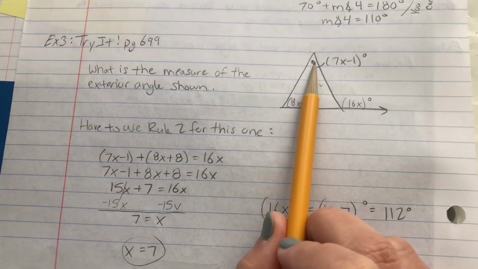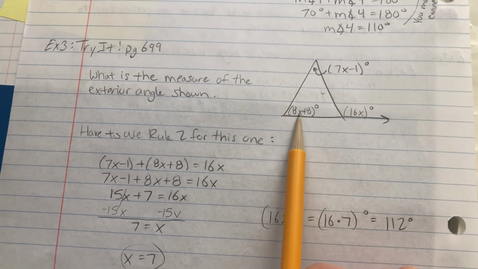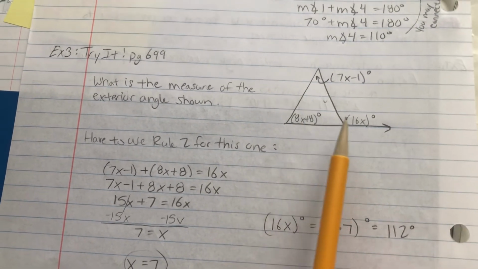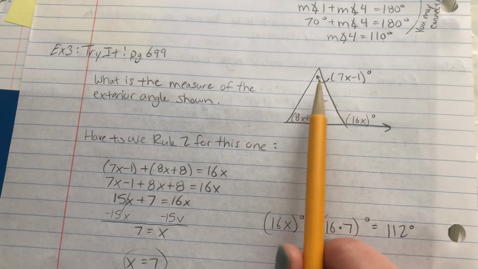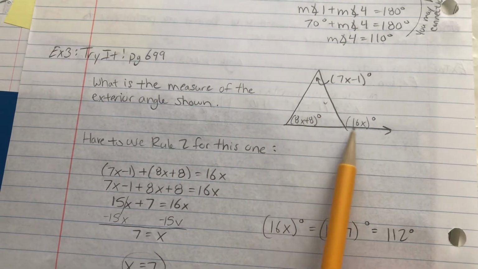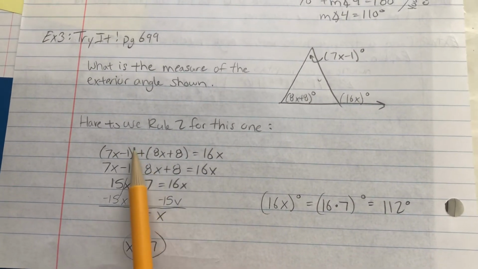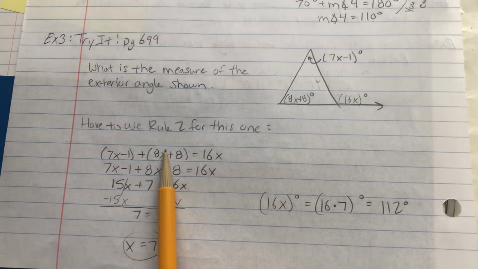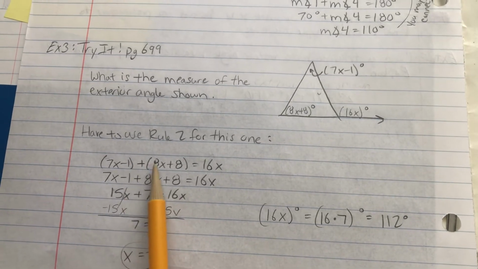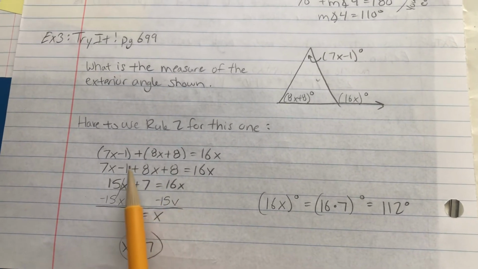We know that 7x minus 1 plus 8x plus 8 equals 16x. And we get that again from rule 2. The remote interior angles added together equal its exterior angle. When we set it up, you can write the parentheses with your work, but at this point, there's no distributive property, there's nothing else happening, so the parentheses we can just ignore. So I rewrote it again without the parentheses.